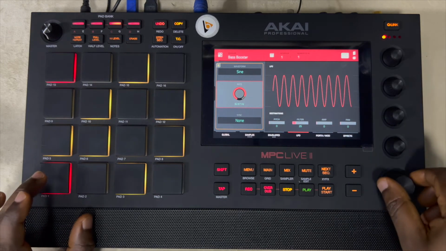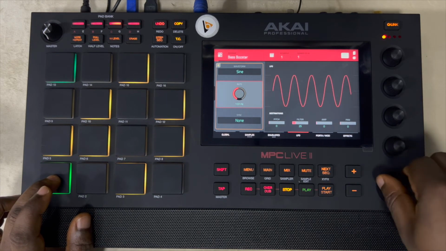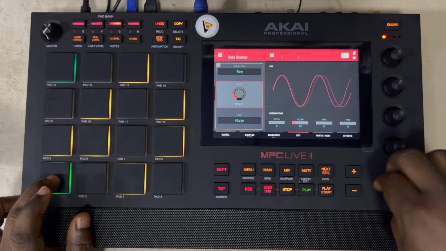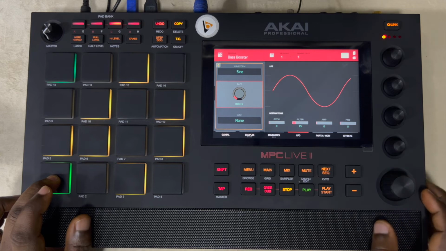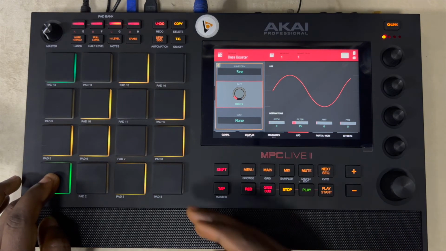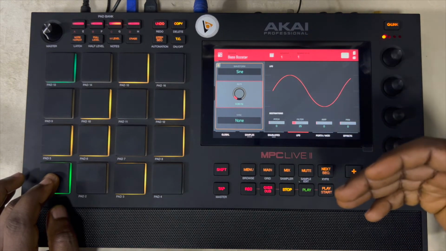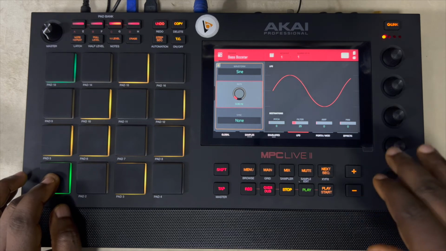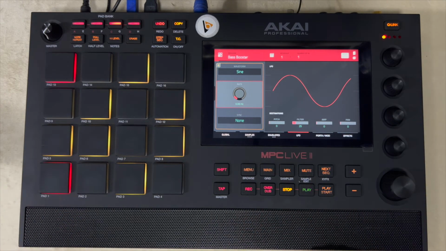If I take this rate back down, now this is cool. It goes up, comes down. Continues. So I think we're good with this.